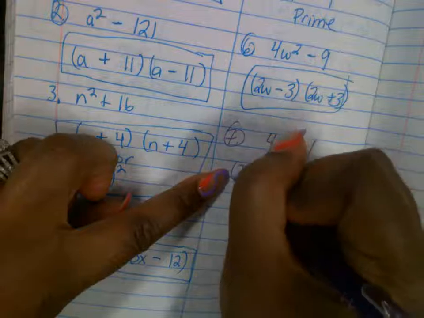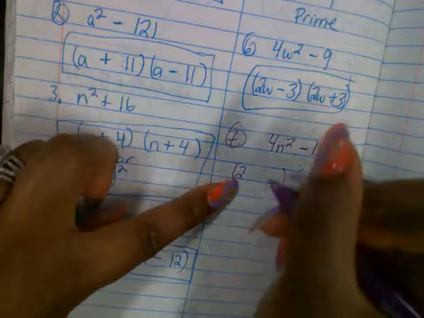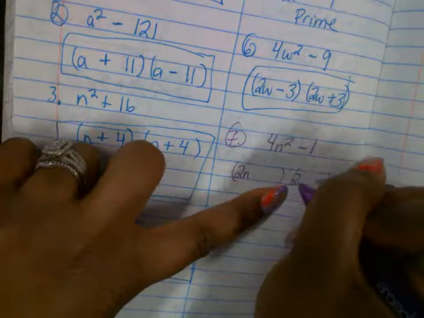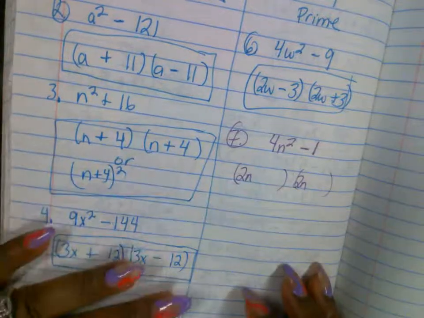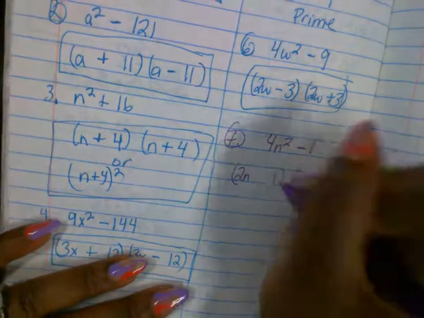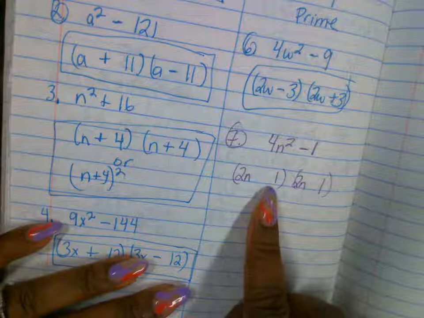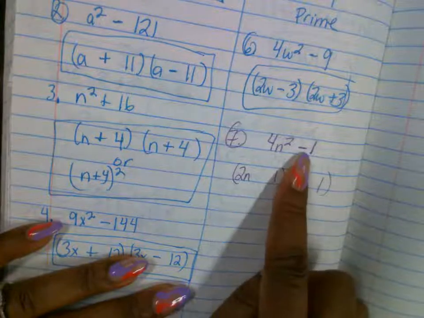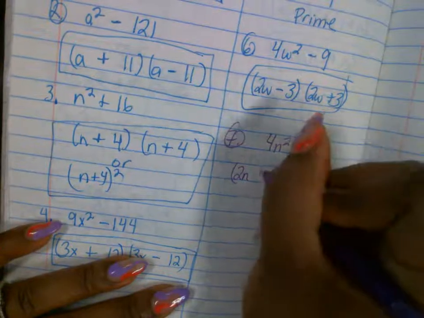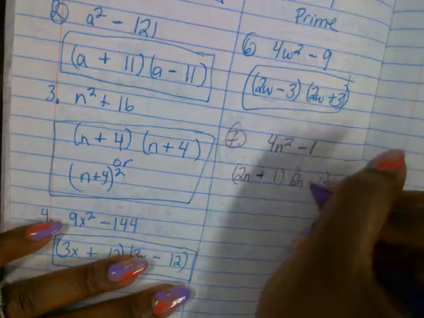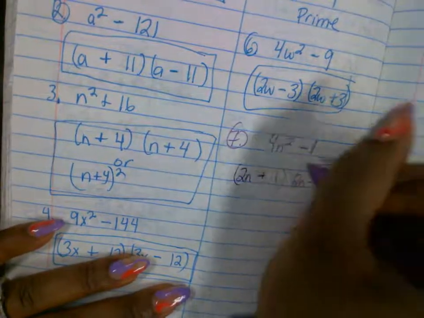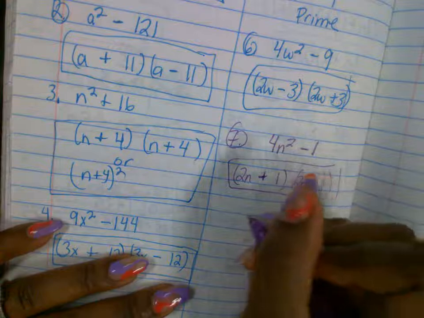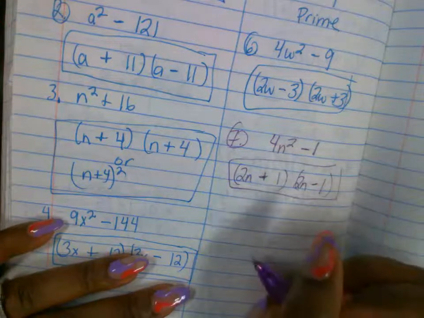So we got 2, the square root of n squared. N. So we put 2n in both. What's the square root of 1? 1. And then when you multiply, in order to get a negative 1, one has to be a positive and the other has to be a what? Negative. Any questions about that? You can check it by using the full method.